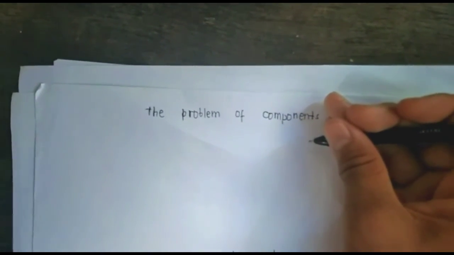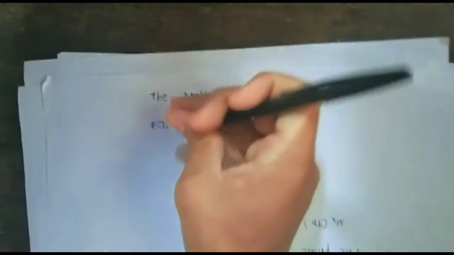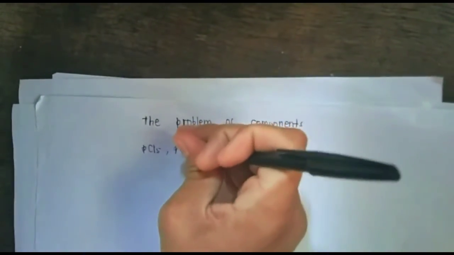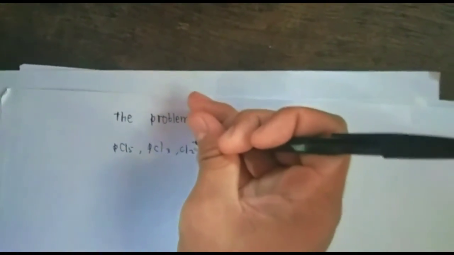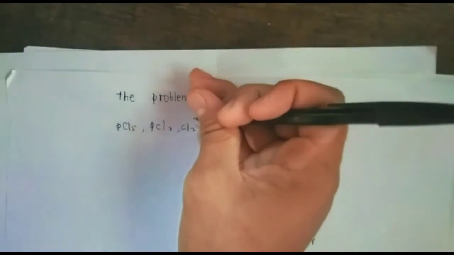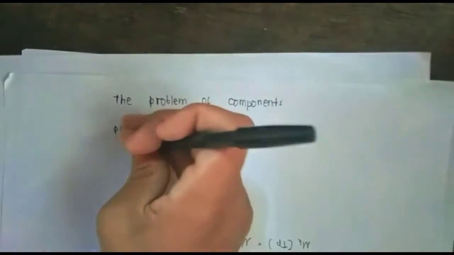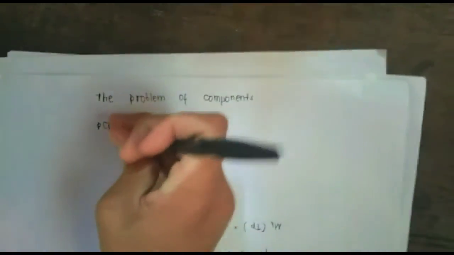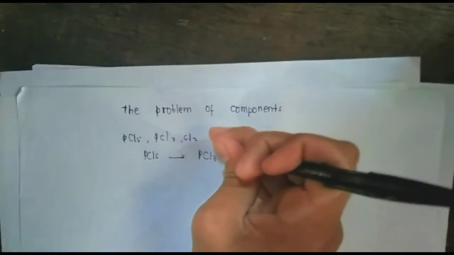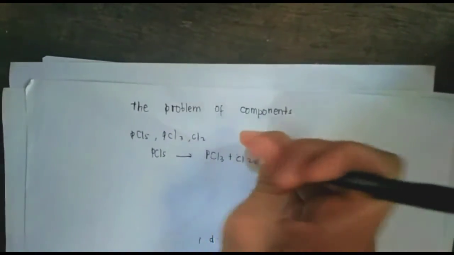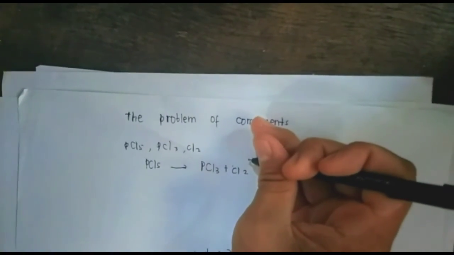The system contains PCl5, PCl3 and Cl2. There are three species present but only two components because the equilibrium PCl5 equals PCl3 plus Cl2 is established in the system.